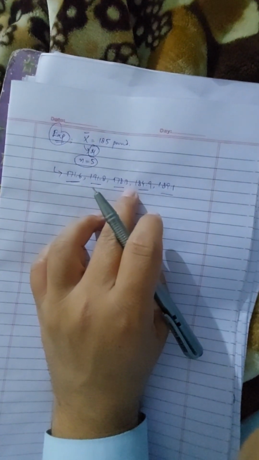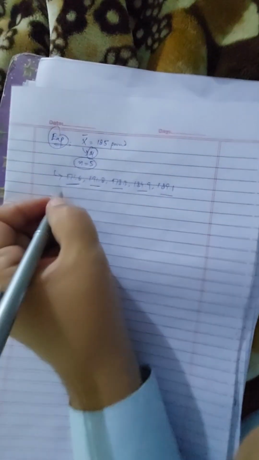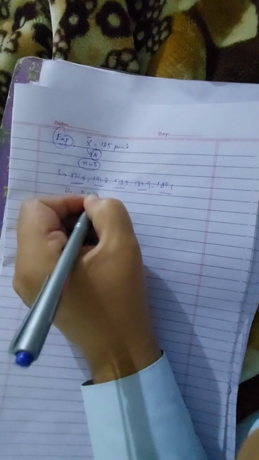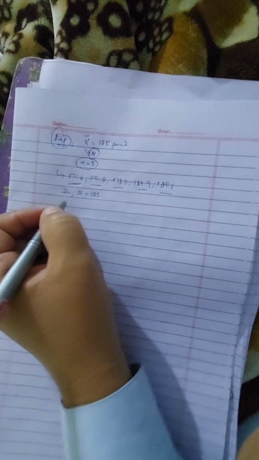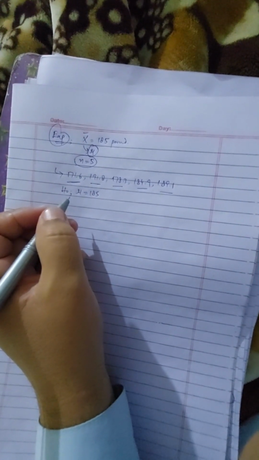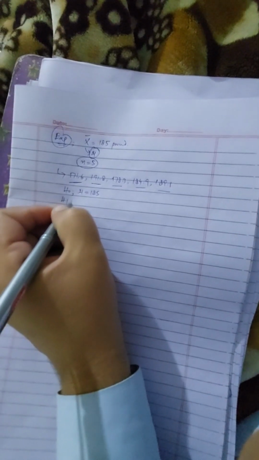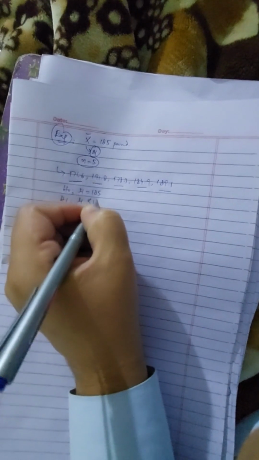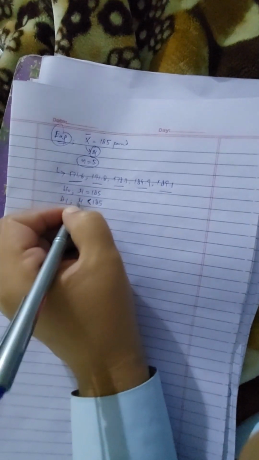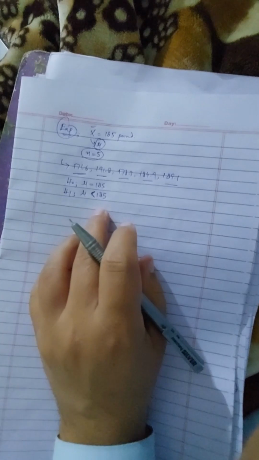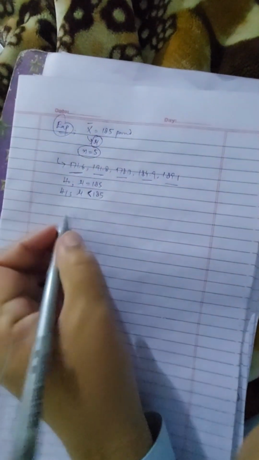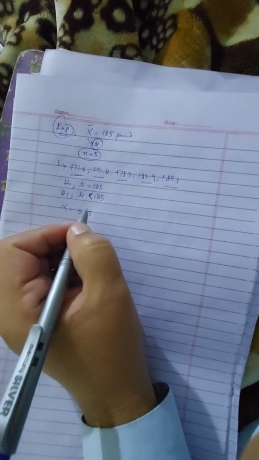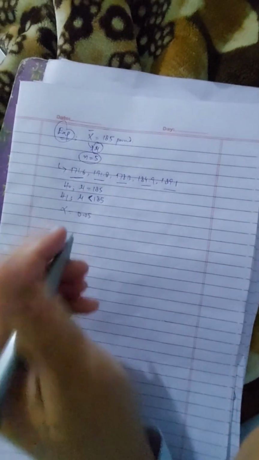Test the null hypothesis. The null hypothesis is that mu is equal to 185 pounds, and the alternative hypothesis H1 is that mu is less than 185 pounds, that is, the mean breaking strength is less than 185 pounds, at the level of significance alpha equal to 0.05.